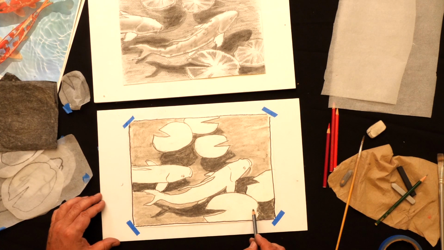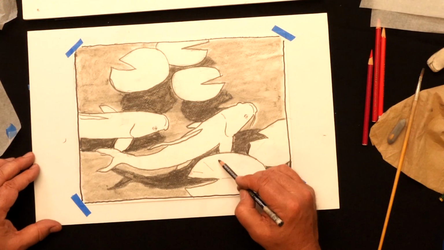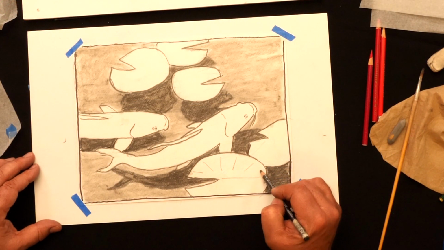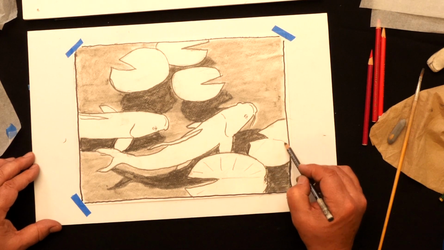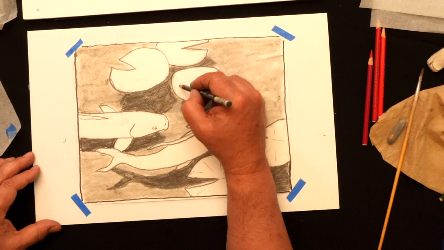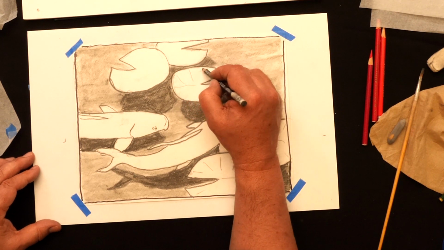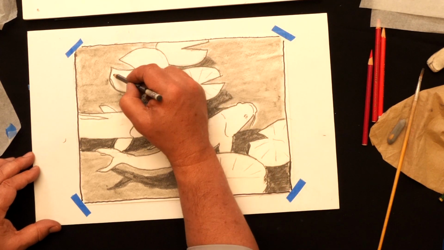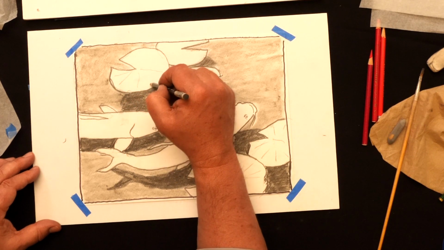There was a little center spine right here. And as you're going, we're going to do this radiating design around each of our lily pads. First you're going to block in your designs. It's kind of like bicycle spokes. Your center spine and your bicycle spokes all going towards the center.